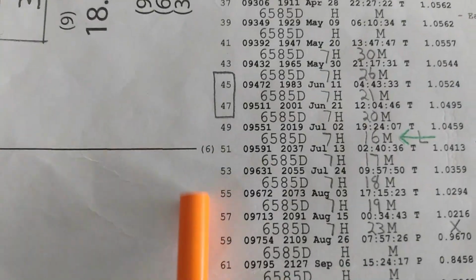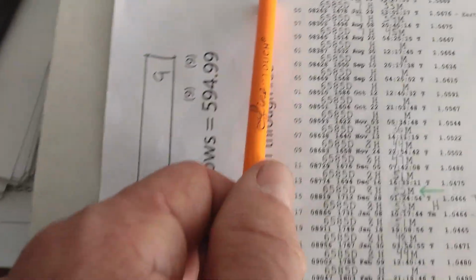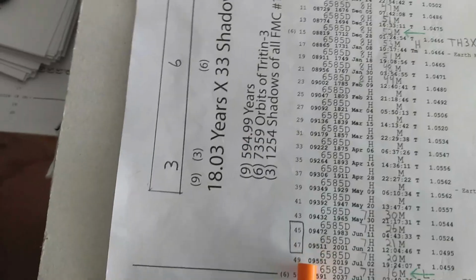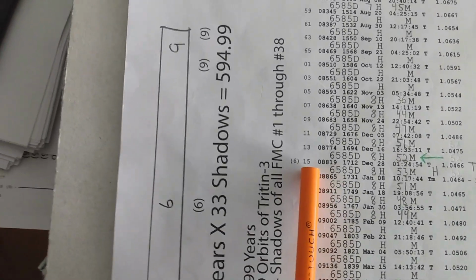Now remember this, because both of those add to 6. 5 and 1, 51, is going to make 6. And then you have the 5 and 1 reversed, making 15, which is also going to be 6.